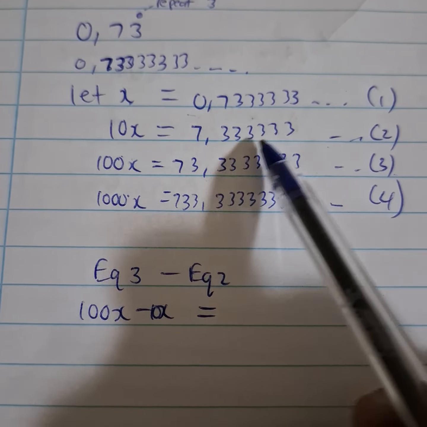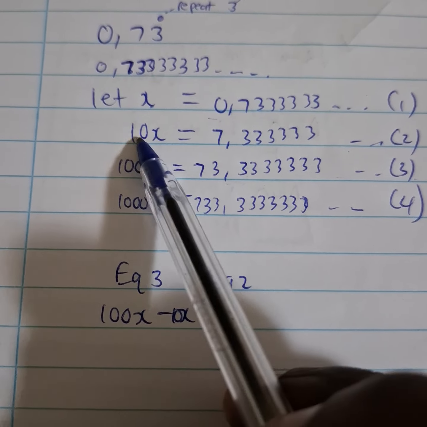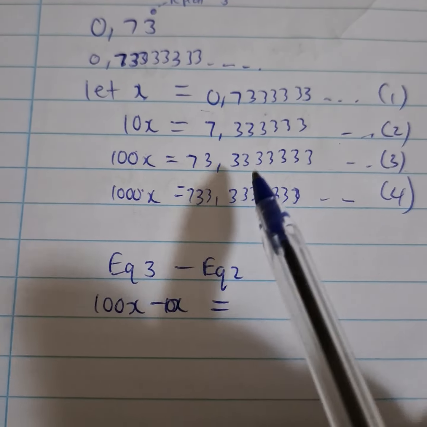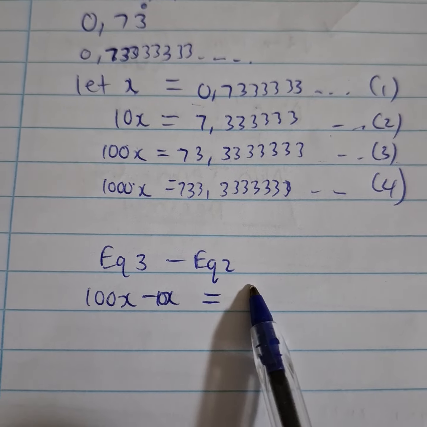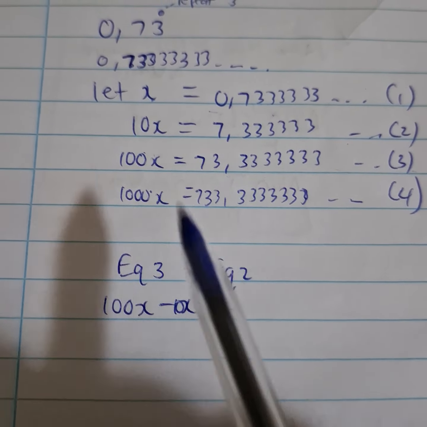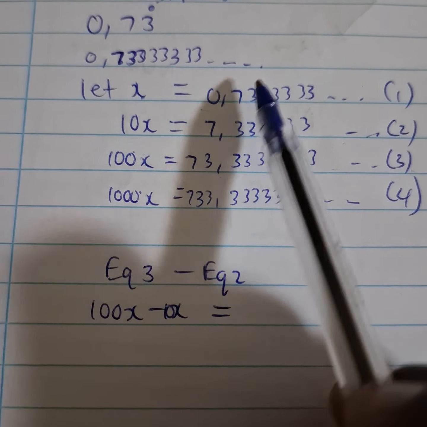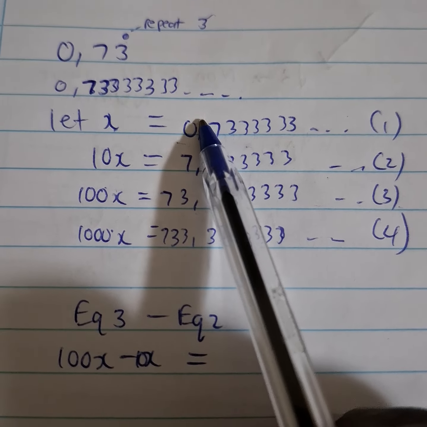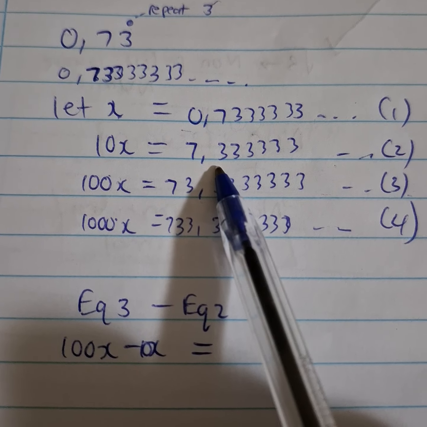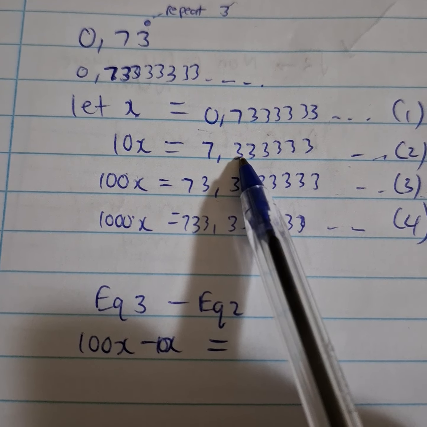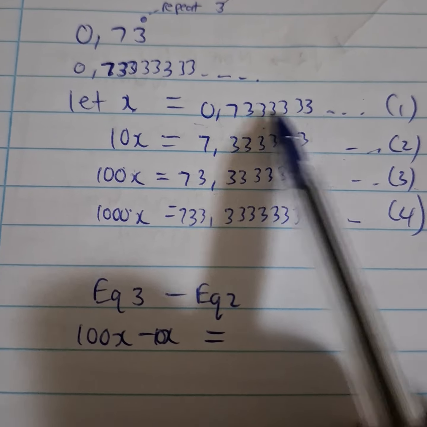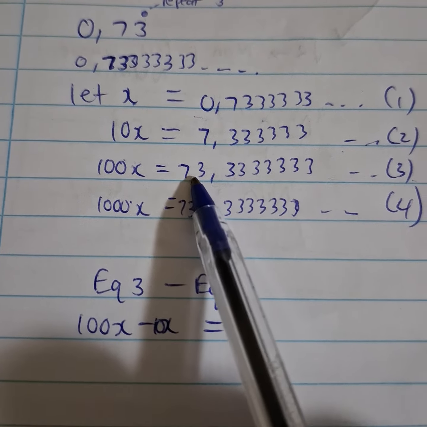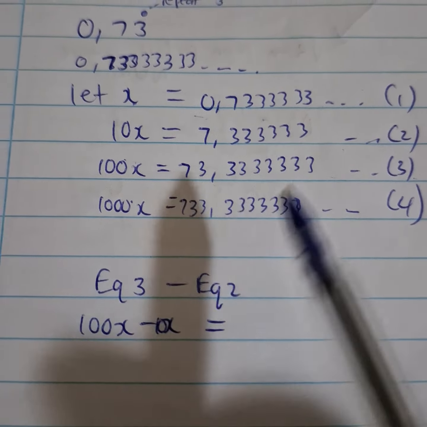Now that tells you why it's so important for me to choose two equations where after the comma the decimals are the same, because the whole objective of doing this is so that on the right hand side I actually get an integer value. Had I chosen equation 1 and equation 2, the decimals after the comma for both equations are not the same. This would have still left me with a decimal number after subtraction. But if I take these two equations, they work out.